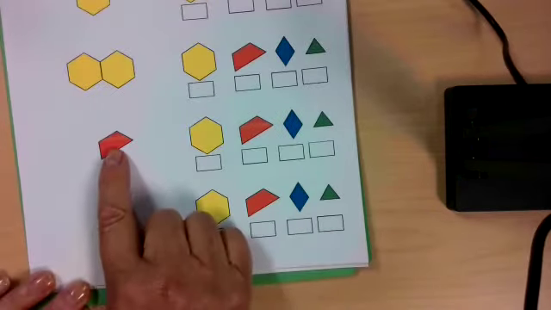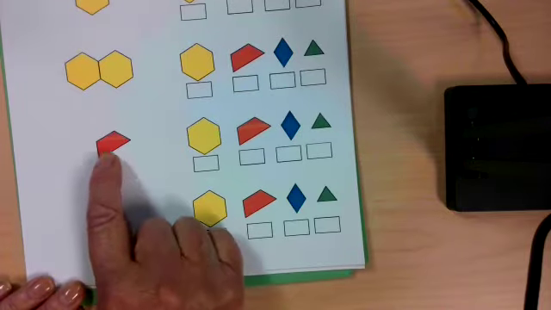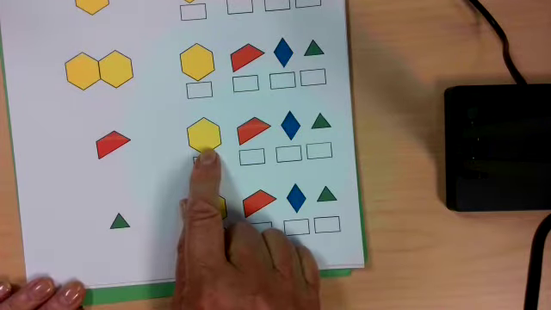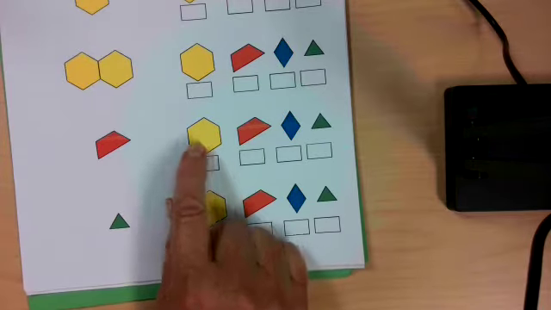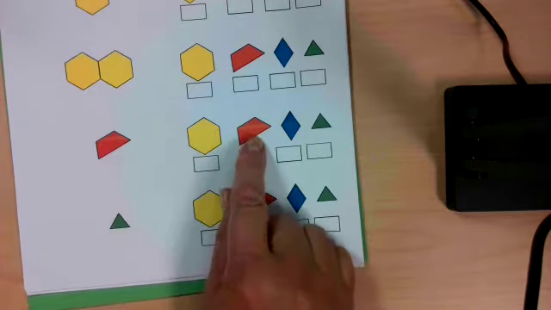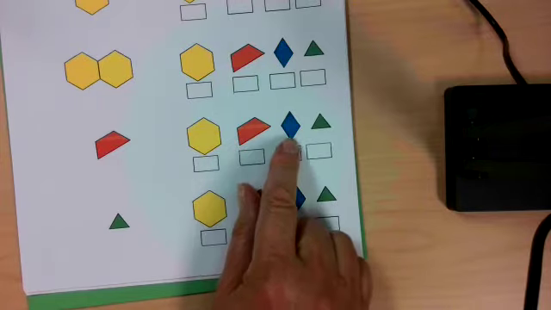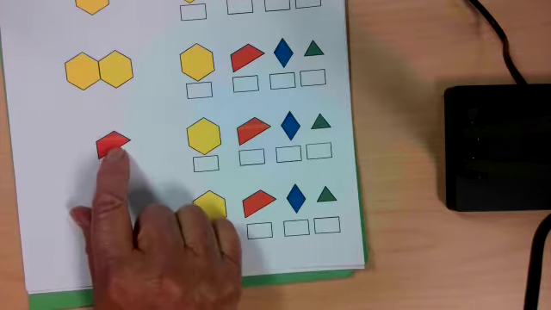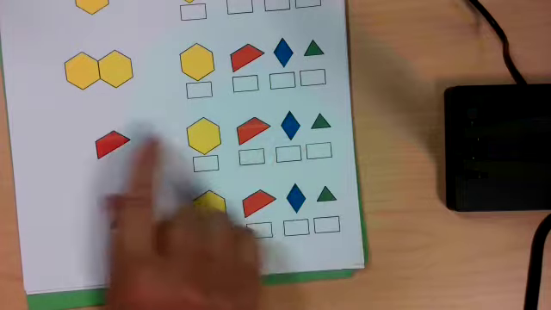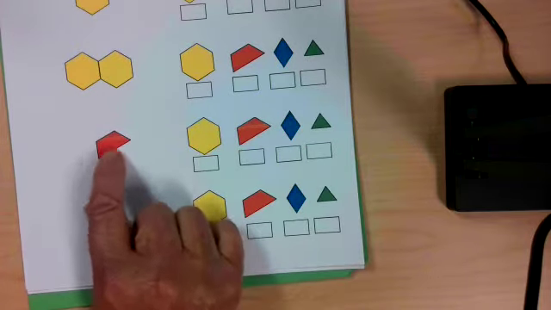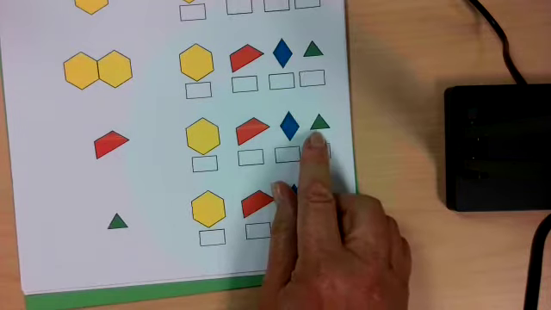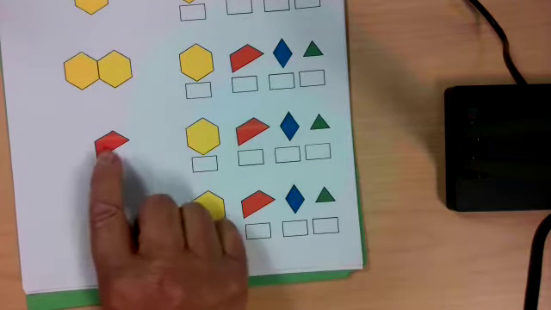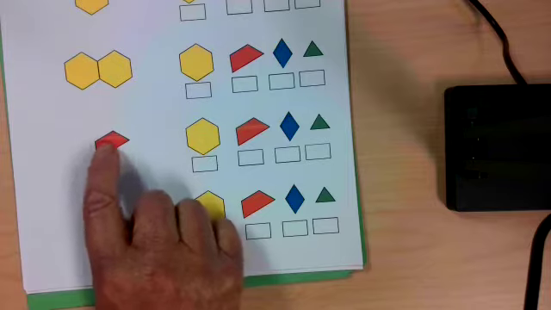But what if this is our whole? That's the whole we're talking about. Then the value of this is 2 if this is 1 whole, and this is 1. And actually, this is 1.5 because you could get 1 blue one in here and a half of a blue one. And this would be worth 1/3 because 3 of those will fit in here.